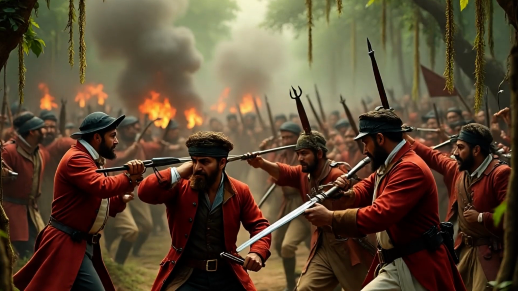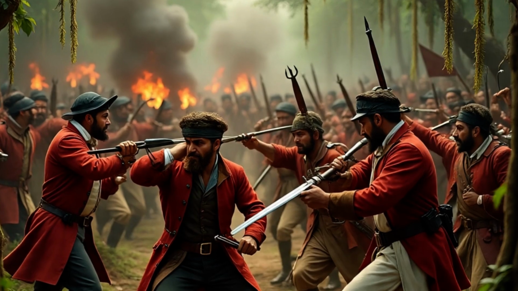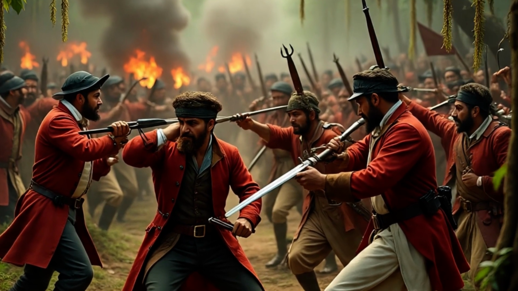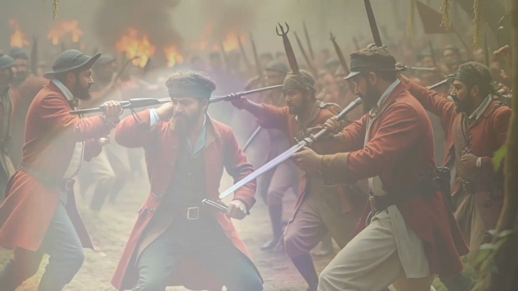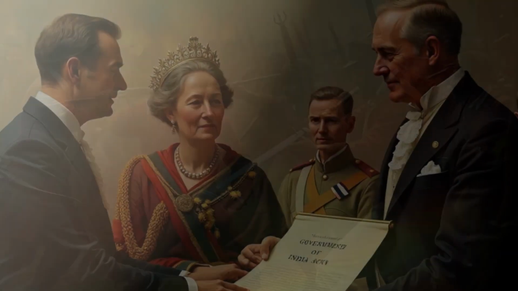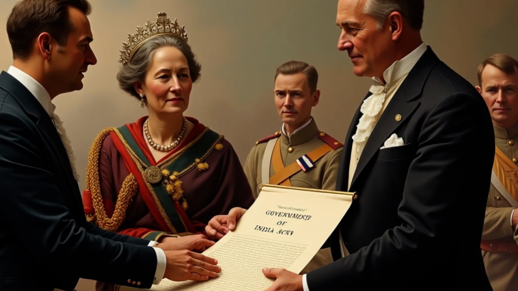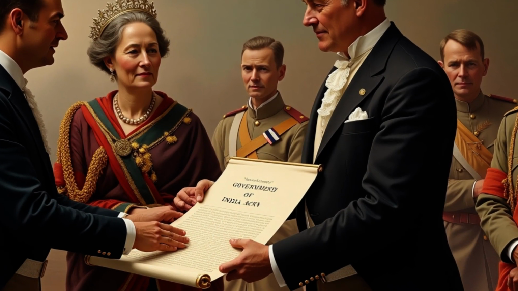Government of India Act 1858. We begin in the year 1858. The Indian Rebellion of 1857 had shaken British control to its core. In response, the British Parliament passed the Government of India Act 1858, which officially ended the rule of the East India Company. Power was transferred directly to the British Crown.